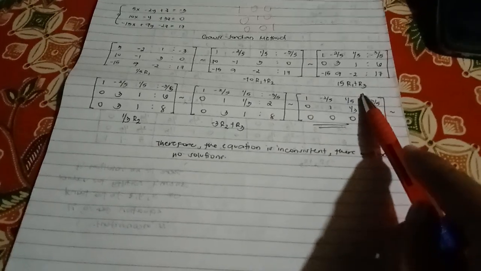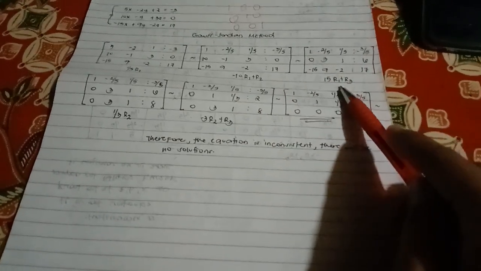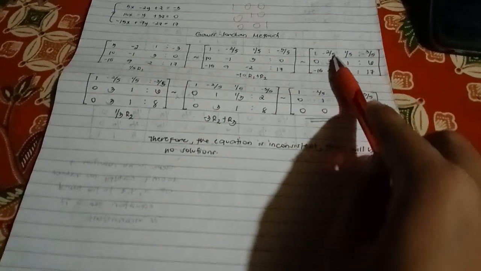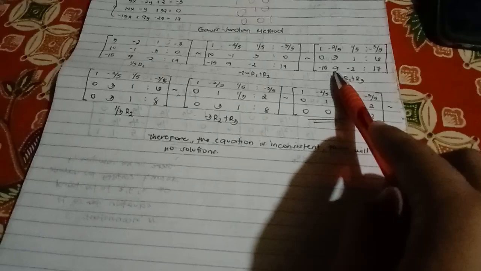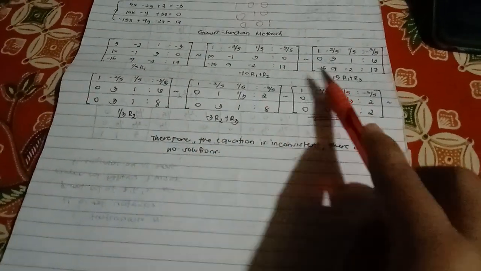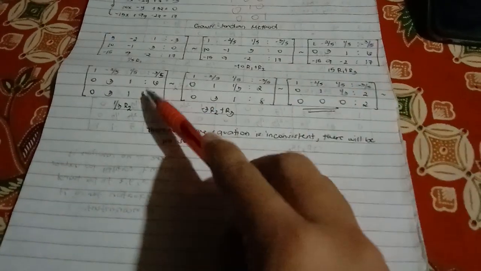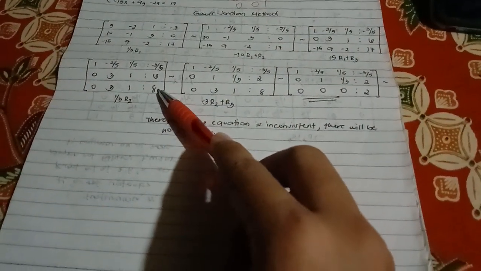So the next goal is row 3. It is negative 15, so we multiply it by 15. So 15 times 1 plus negative 15 is equal to 0. 15 times negative 2 over 5 plus 9 is equal to 3. 15 times negative 1 over 5 plus negative 2 is equal to 1. 15 times negative 3 over 5 plus 17 is equal to 8. So the first column is okay now.